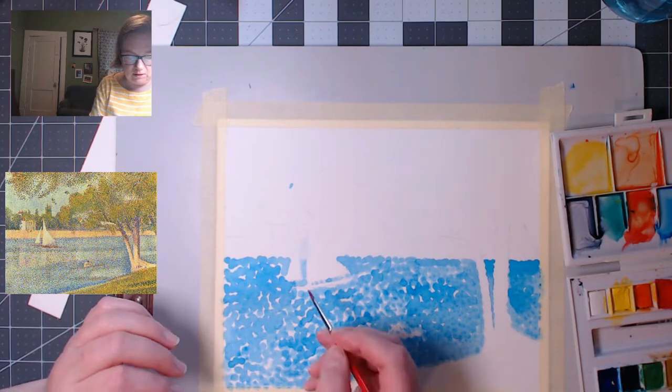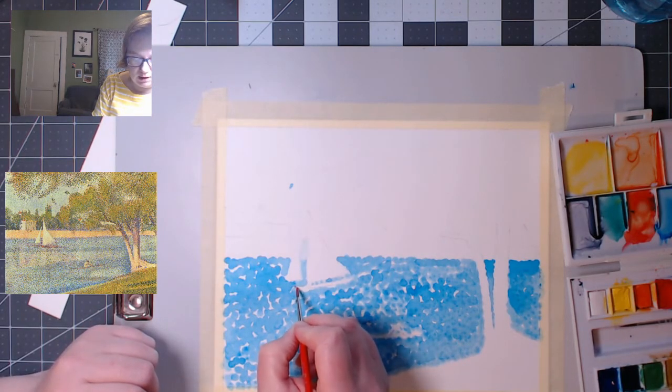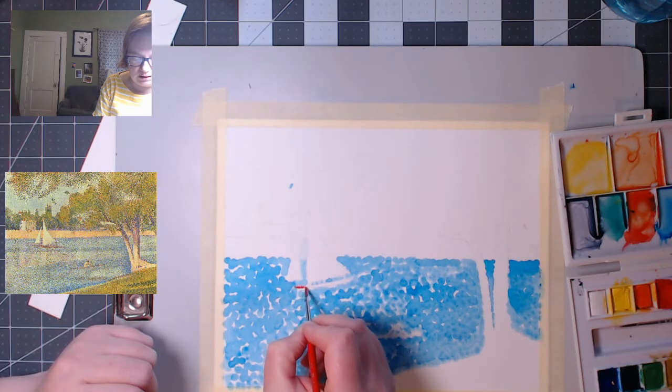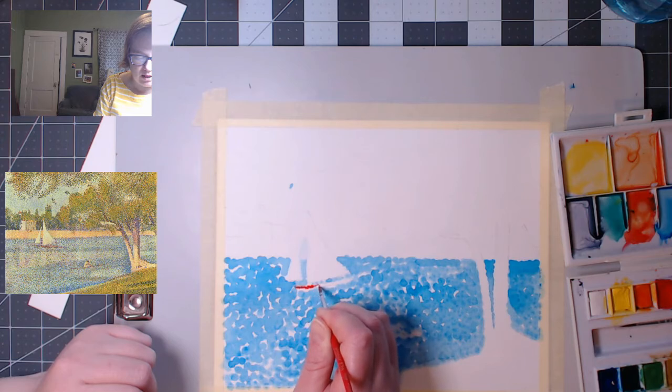Okay, I'm going to do this first, and I'm just going to do little dots for it, but see how tiny they are? I mean, it really works to fill it in. It's almost as if I painted it. It's just kind of not straight.